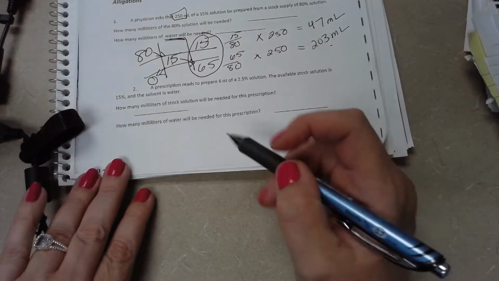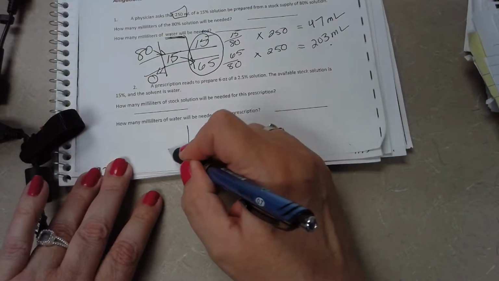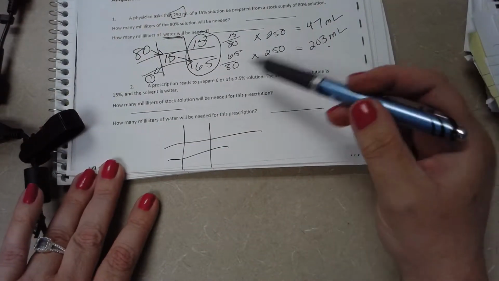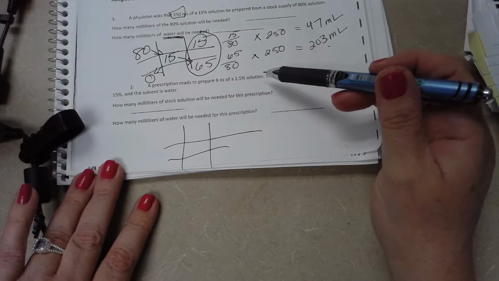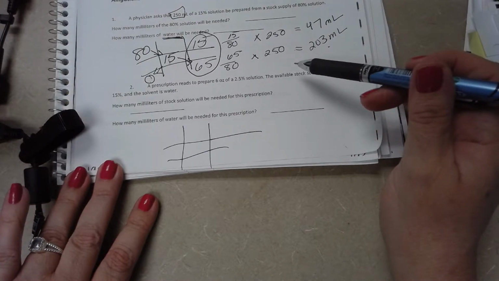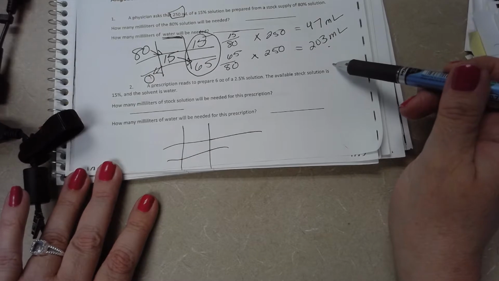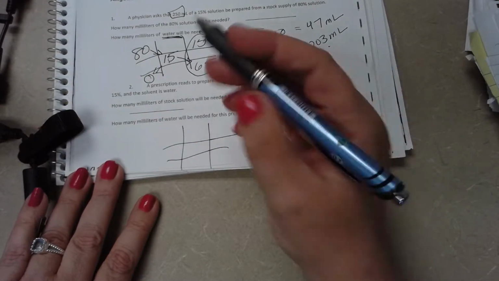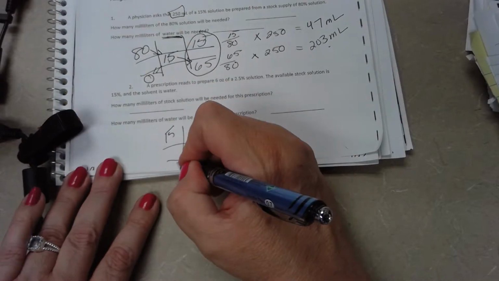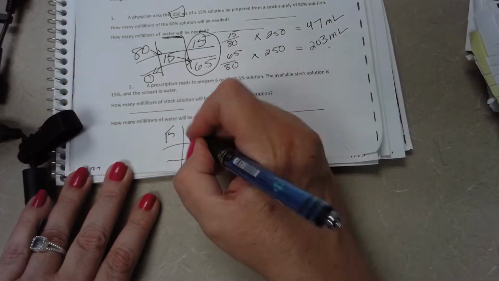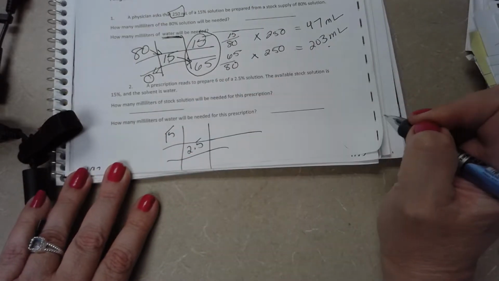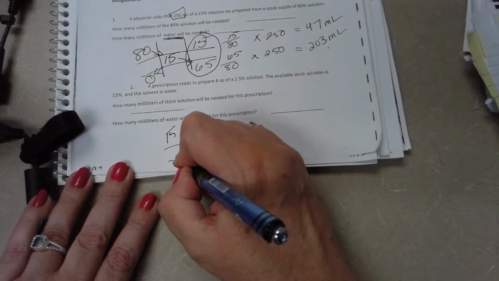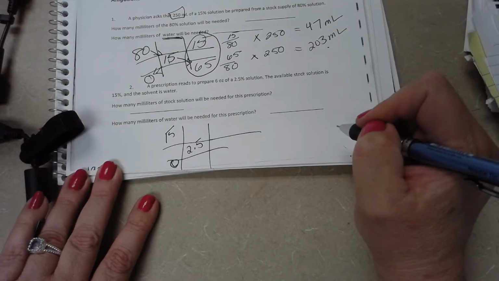So let's look at the next one. Got our tic-tac-toe. Prescription is to prepare 6 ounces of a 2.5% solution. You have a 15% solution and the solvent is water. So 15% goes here. We need 2.5% and our water has 0%.